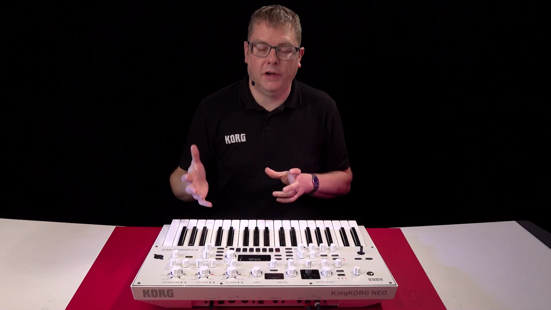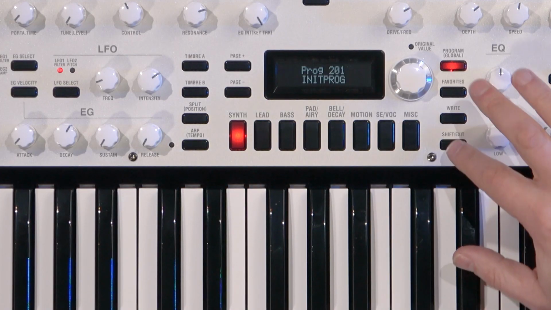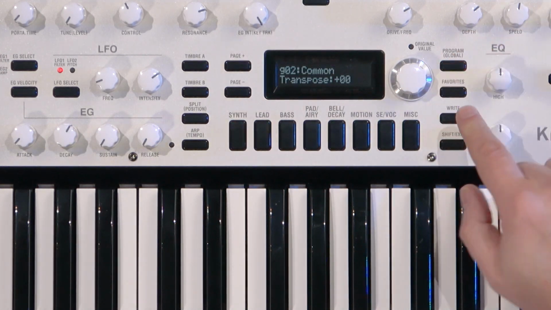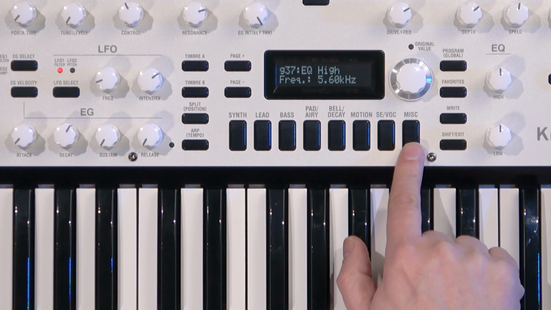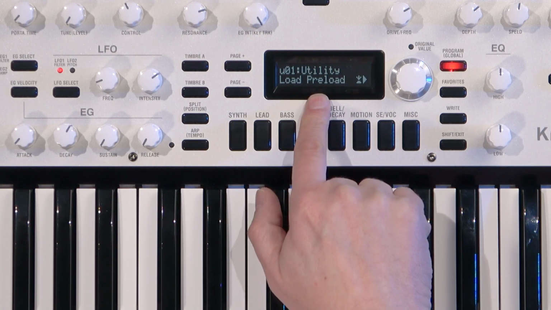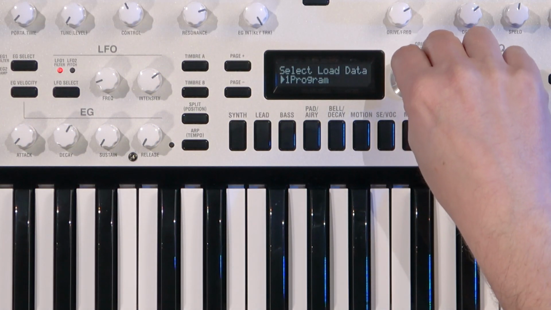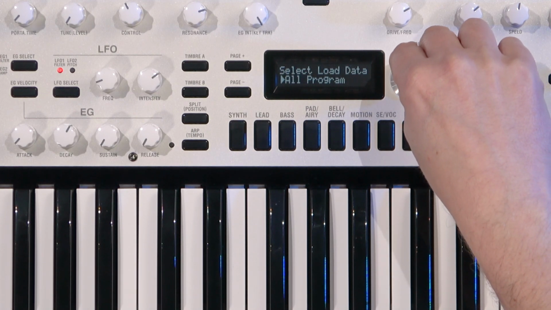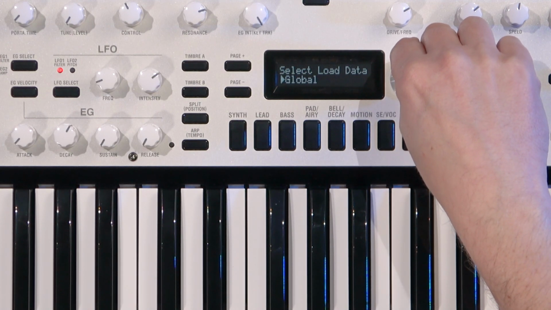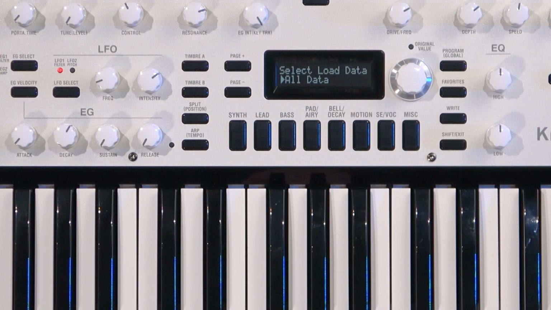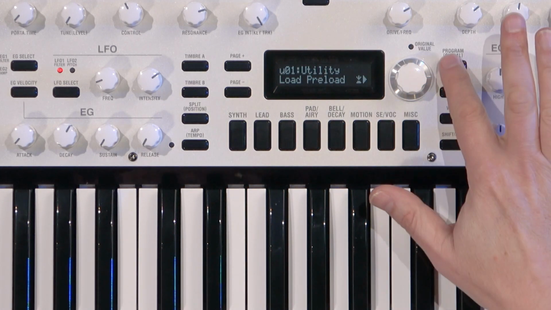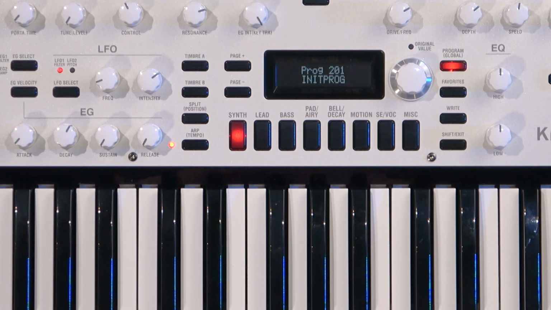Also, if you need to do a factory reset, you can easily do that. Just hold down Shift and press Program. That takes you into global mode. Again, if you go into the miscellaneous section, you can see you've got load preload there. If you press the dial, it'll give you the choice between program, global, or all data. So if you want to do everything, just press the knob again, and then it'll do its thing, and then you're ready to go again from scratch.